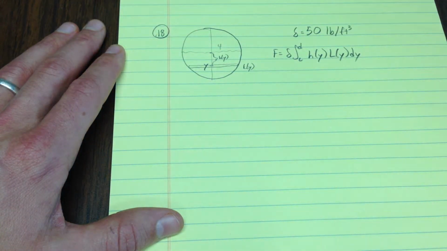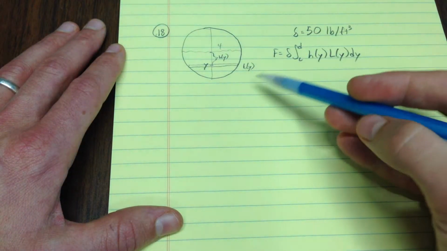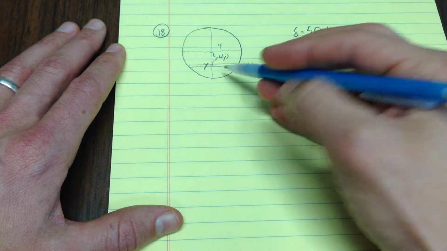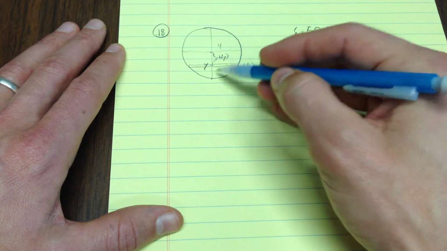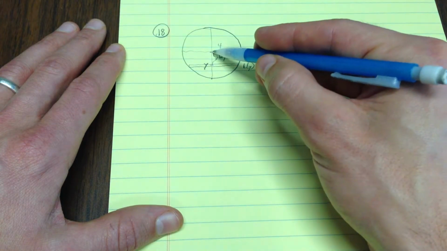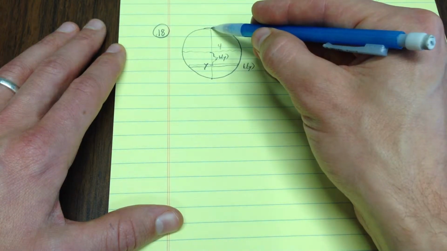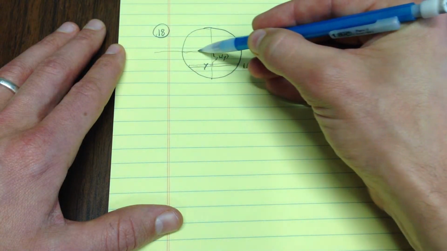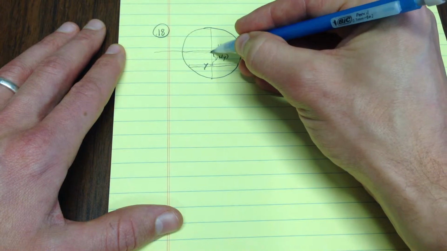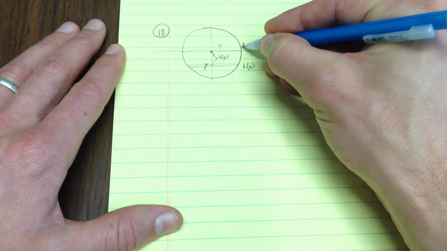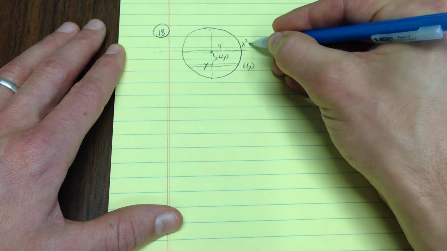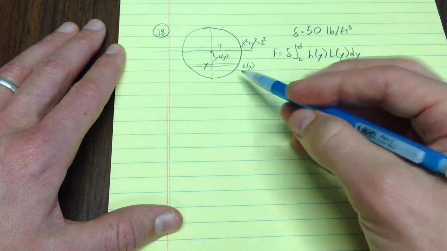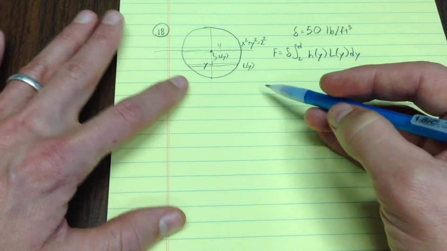Now we get a little decision here. There's a couple of different ways to do this because we don't have a coordinate system imposed. So do I want y equals 0 to be down here, up here, or there? I typically, when I'm dealing with circles, put the origin at the middle. That makes the formula for the circle easier. So this is x squared plus y squared equals 2 squared, radius squared. That's going to make it easier to compute with these things.